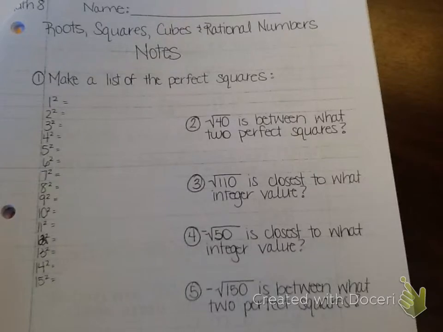Alright, 8th graders. Today we're talking about squares, roots, cubes, and rational numbers. And the first thing we're going to do is make a list of the perfect squares.